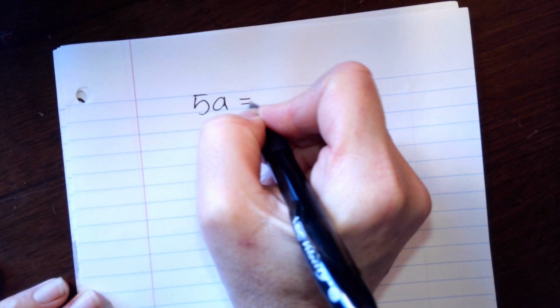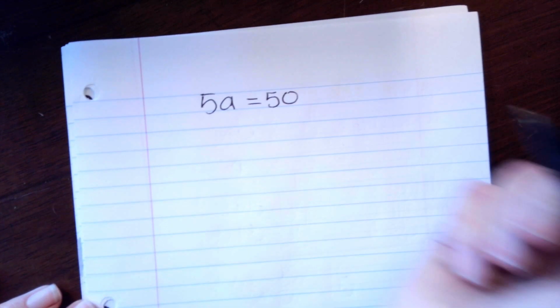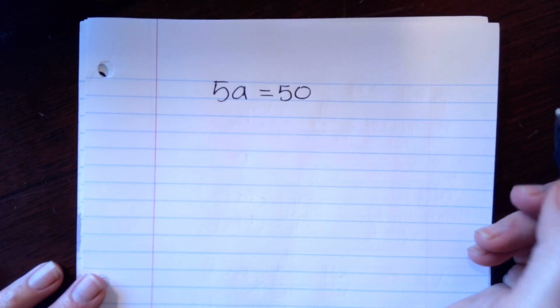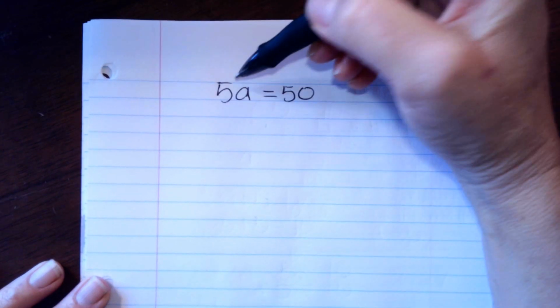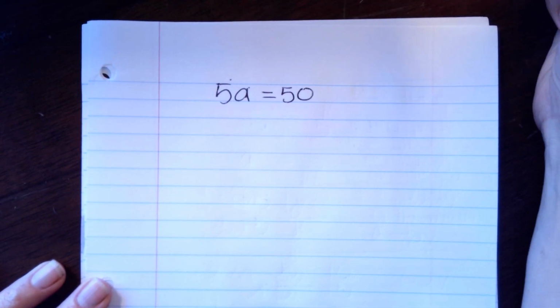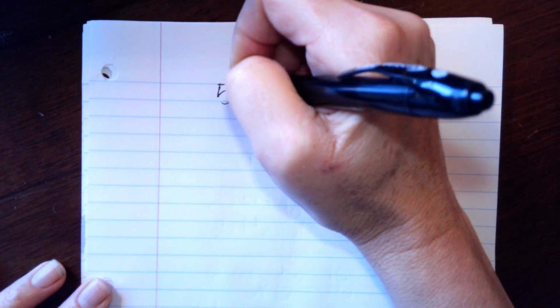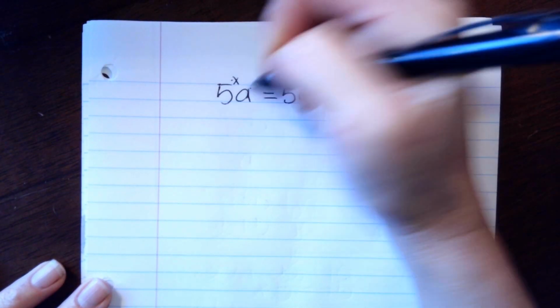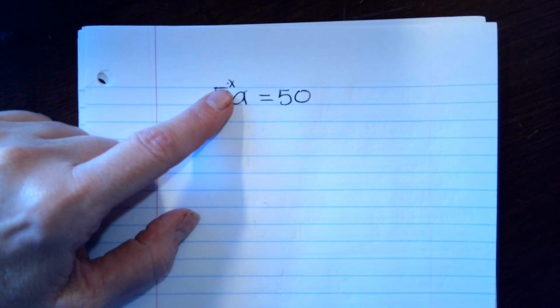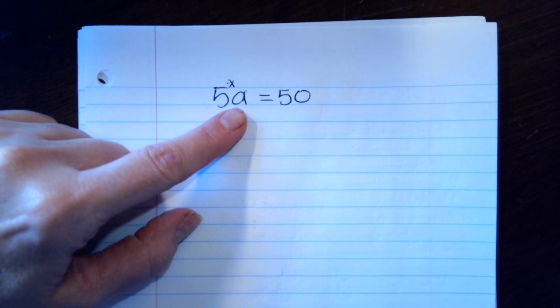So the next step is multiplication. So 5a equals 50. When they write a number with a letter like this, it means multiplication. So this is basically like 5 times a. They just don't write it. And the reason why they don't write it is because sometimes your letter is going to be x instead of a.